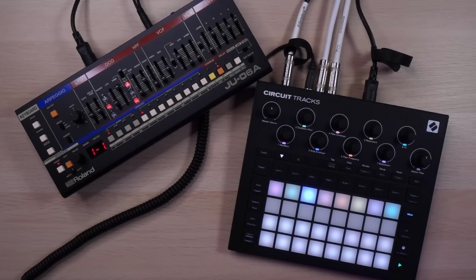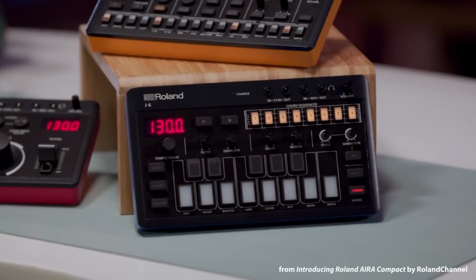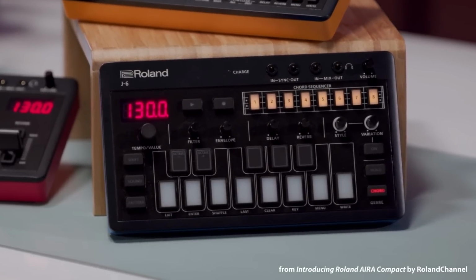For example, let's talk about the Roland JU-06A, which I've mentioned earlier. It's the Juno recreation, versus the recently announced and released J-6, also by Roland. It's got a lot of similar sounds, it's got its cool chord engine, and it would be a great addition to a hardware jamming setup. It's compact, it's got a bunch of neat features, and it sounds nice. So that did get me thinking, maybe I try this out for the channel. It would be a great hardware jamming piece.